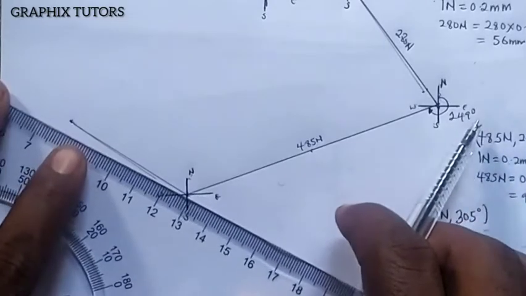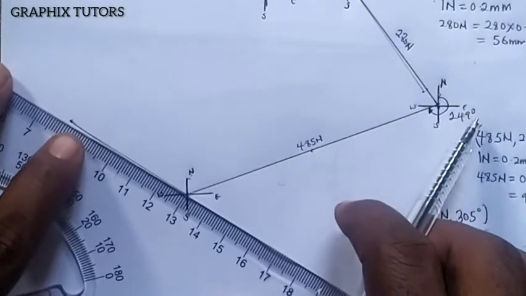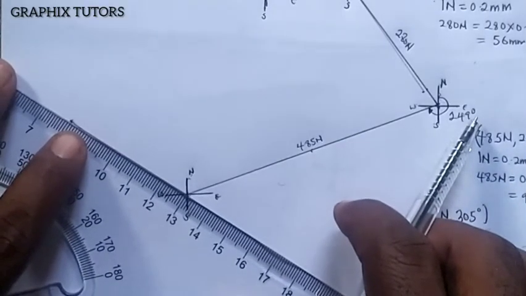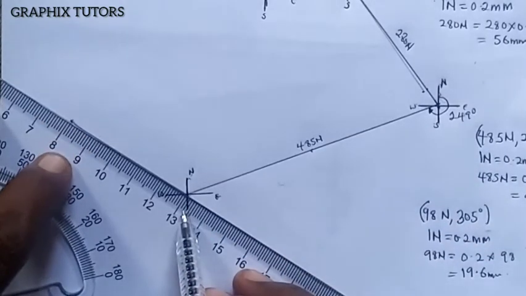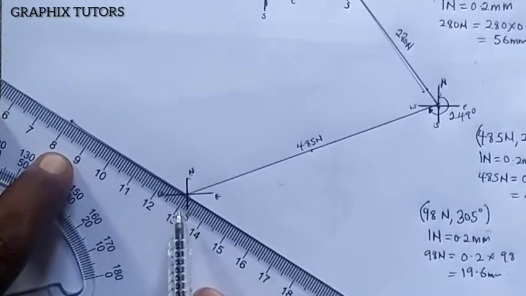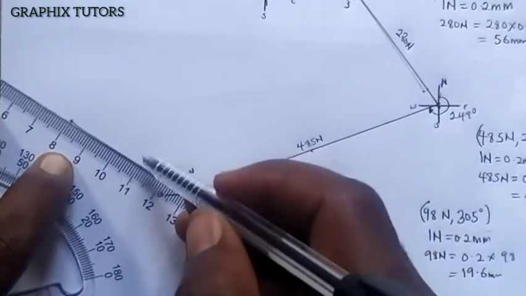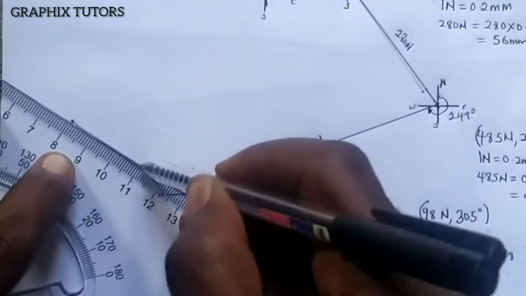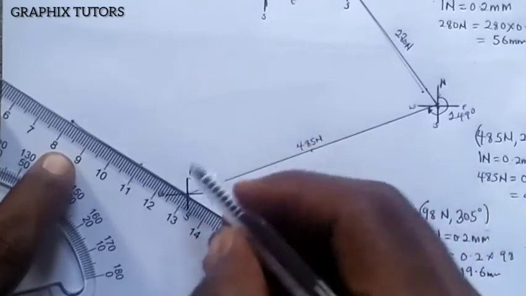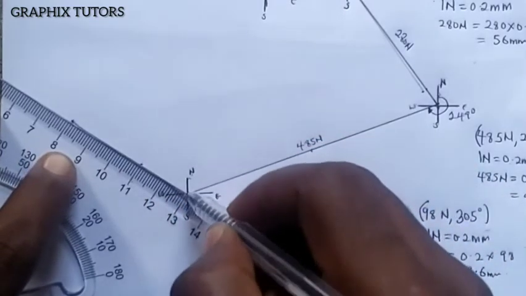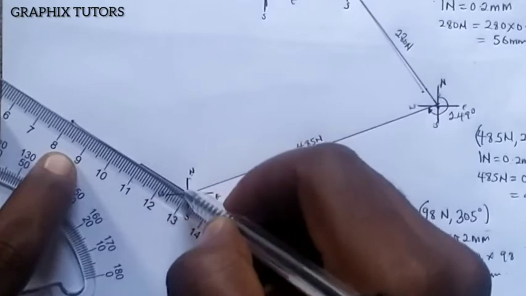So if I start from 13 here, which is this, 13, that will be 0, then 20, so 19.6 approximately. So I'm going to draw it from here and stop here, is what I need.